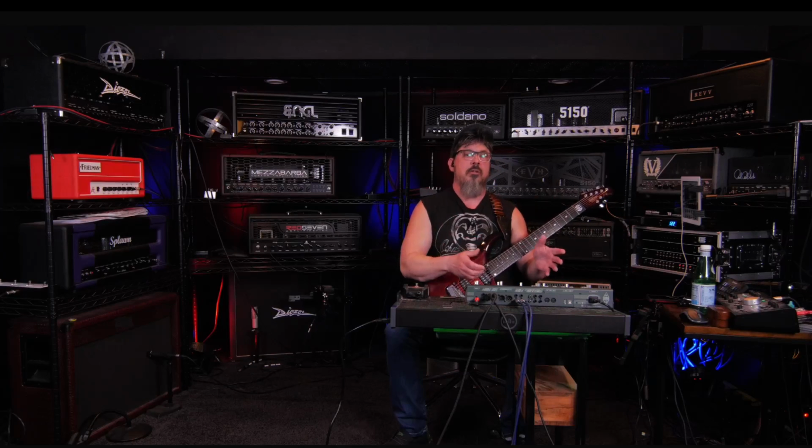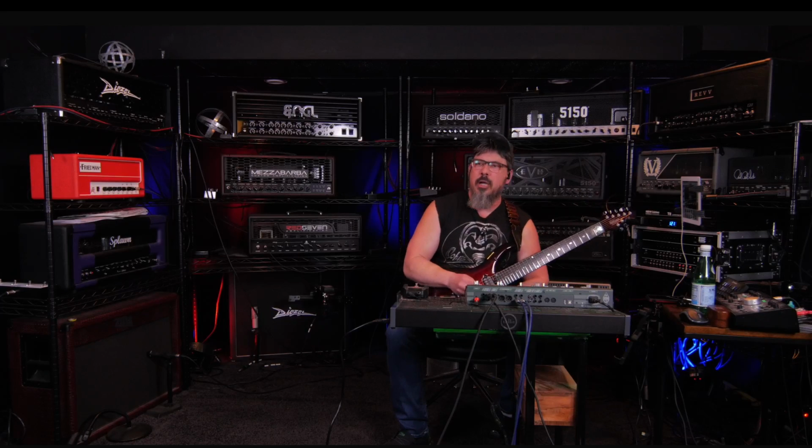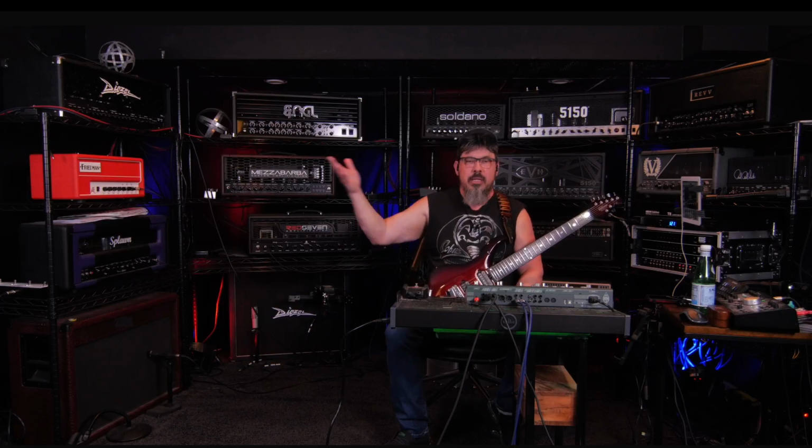Now, regarding cleans and low gain tones and edge of breakup, the Kemper does an excellent job at that. And there are amps on my shelves here that the Kemper works with very well. I mean, the proof is basically go to my website and those profile packs are available. But I don't release profile packs of amplifiers that the Kemper does not profile well.